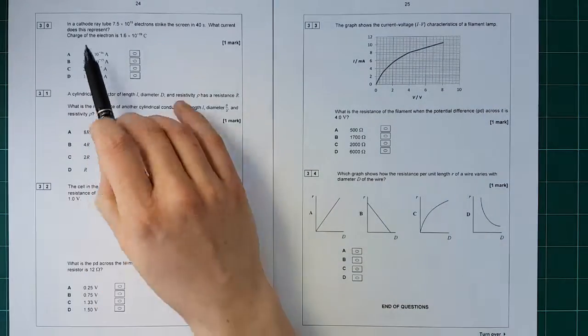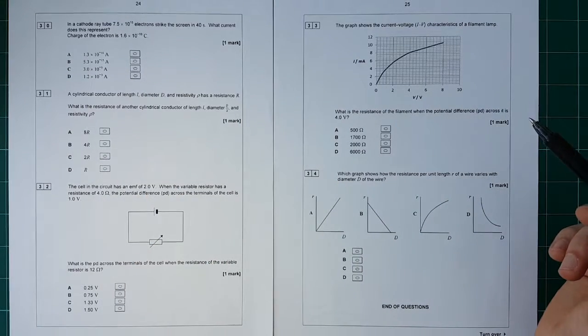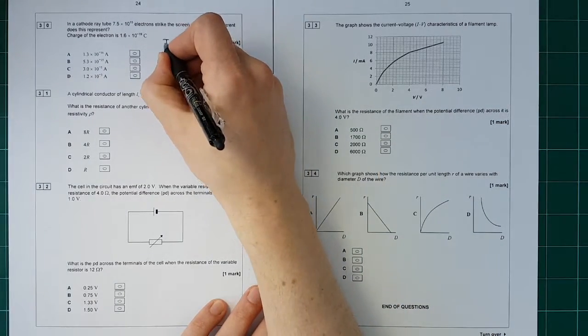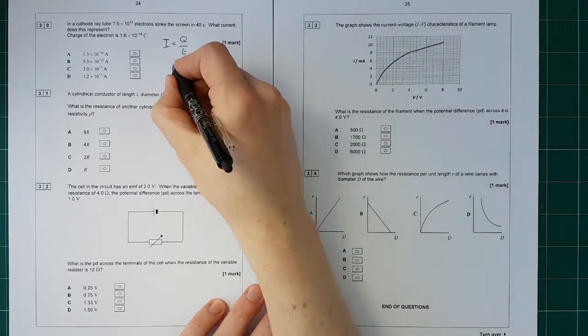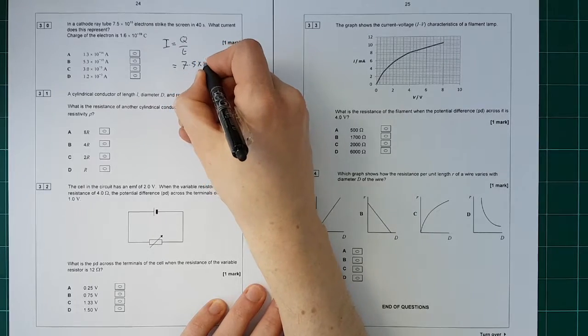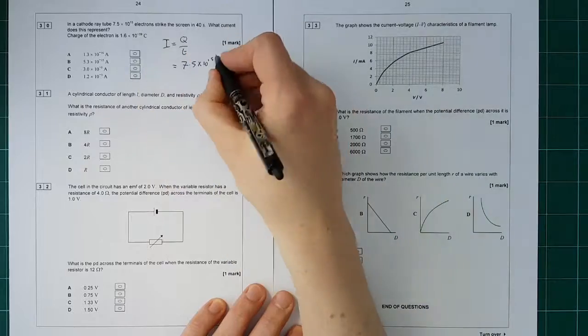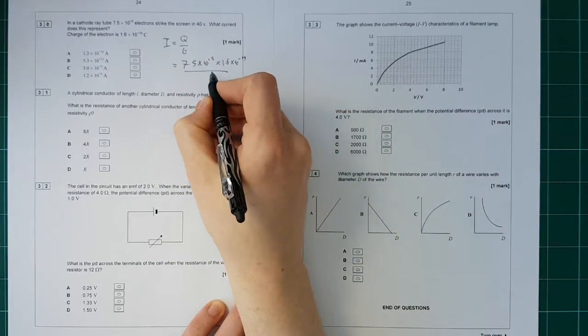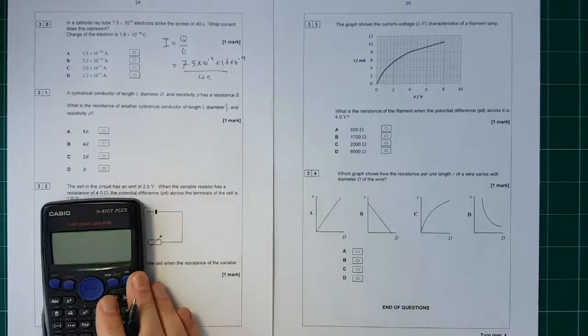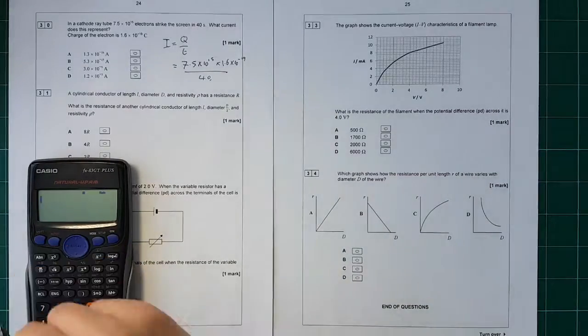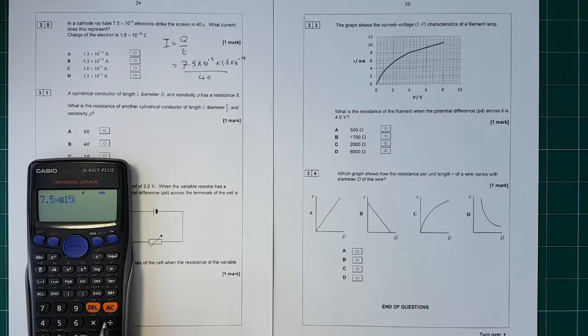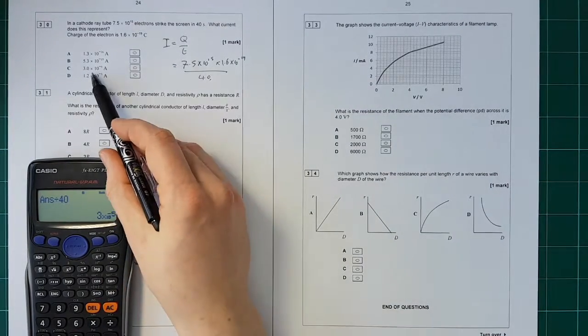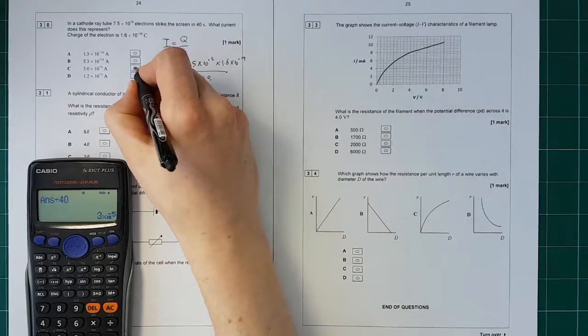Question 30. In a cathode ray tube, many electrons strike the screen in 40 seconds. What current does this represent? Well, current I is equal to Q over t. So therefore we have the charge, which is that many electrons, 7.5 times 10 to the 15, times the charge of each electron, 1.6 times 10 to the minus 19. And we need to divide that by the time, which is 40 seconds. So we have to do that on our calculator. Right, 7.5 times 10 to the 15 times 1.6 times 10 to the minus 19 divided by 40. So this is this one here, C.